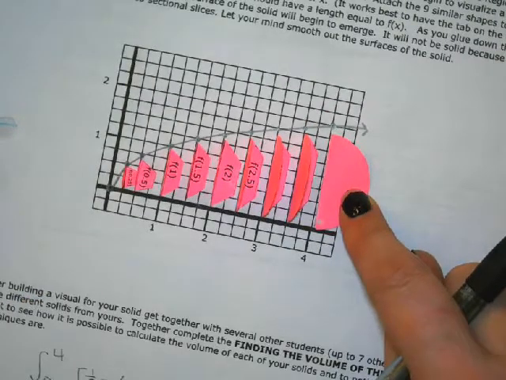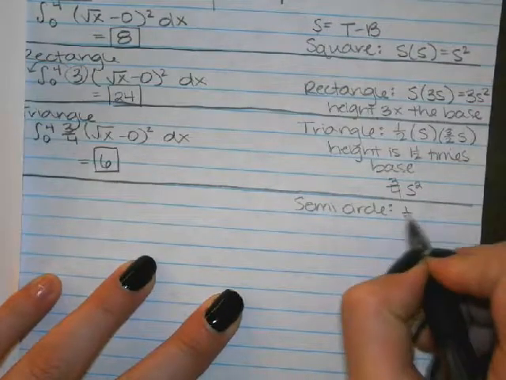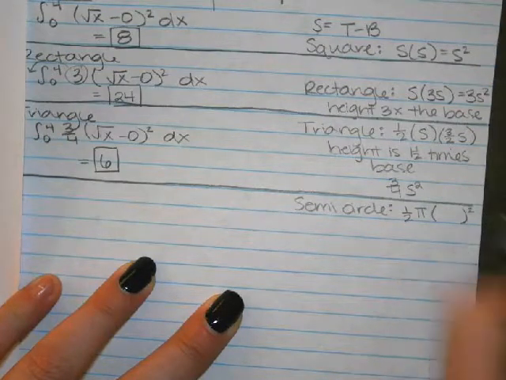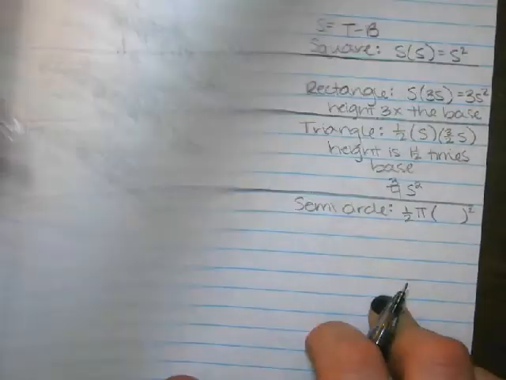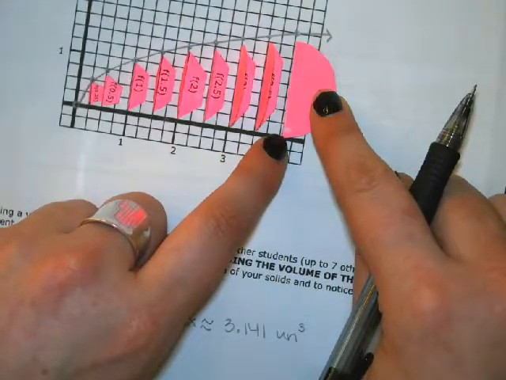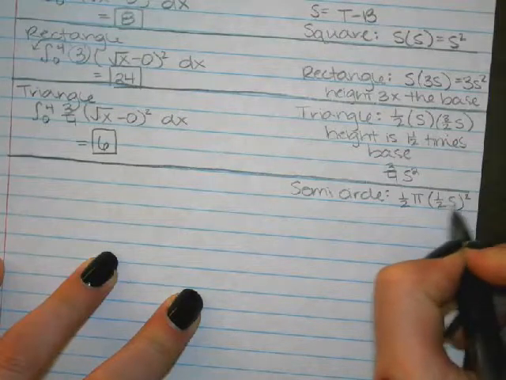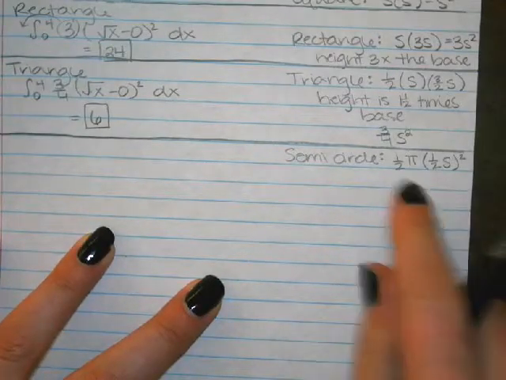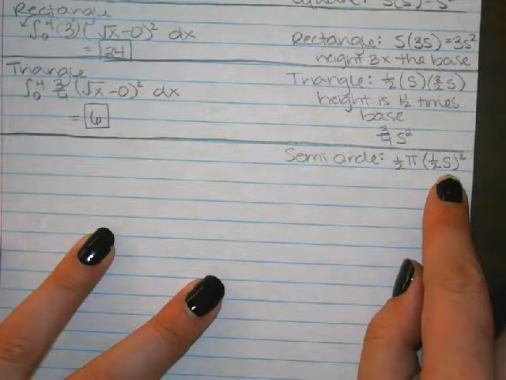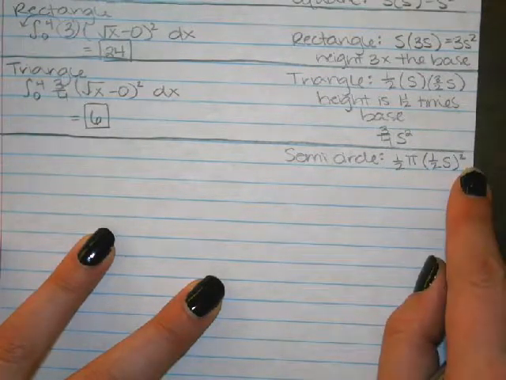So the area of a circle is pi r squared. We're going to do 1/2 of pi r squared. Okay, so I'm going to say 1/2 times pi times my radius squared. Does that make sense? My S value is top minus bottom. And what is my radius? Half of S. Okay. My radius is 1/2 S. So the formula for doing a semicircle is 1/2 times pi times 1/2 S squared.